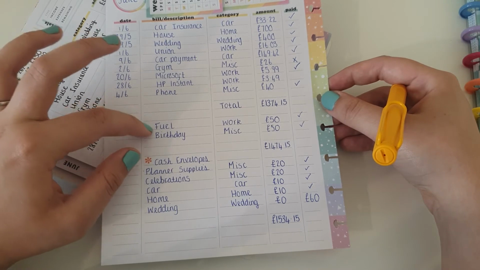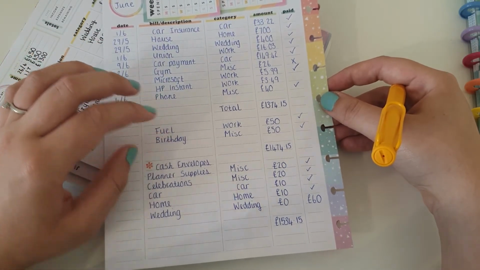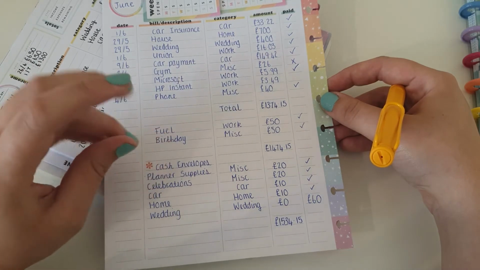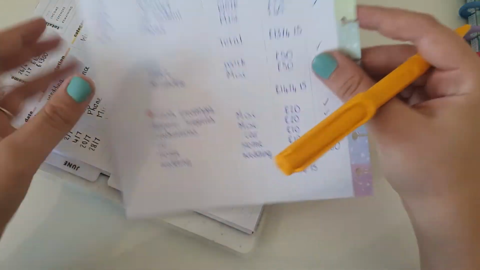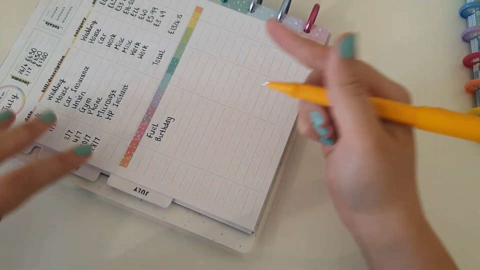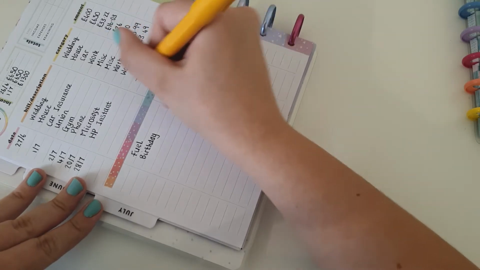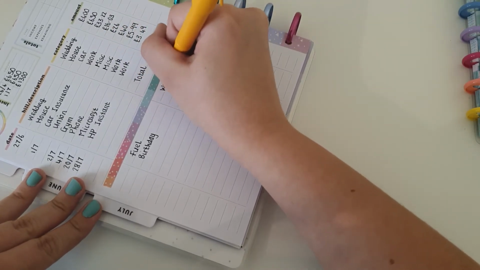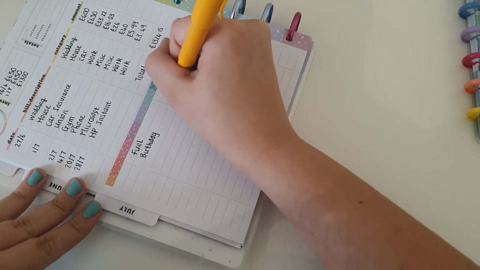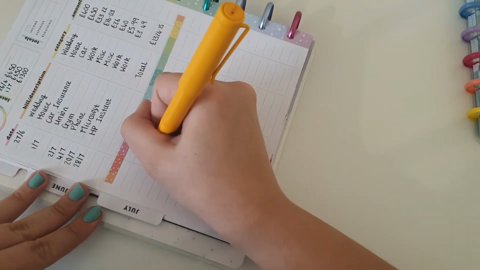But I think for this month I'm actually going to add it here as just an envelope that will sometimes happen, sometimes I'll put into, sometimes I won't. But I will be adding to it because I have got a birthday. So yeah, there's that, there's fuel, and that category is work. Birthday is just really miscellaneous.